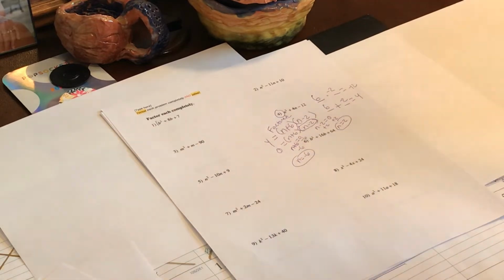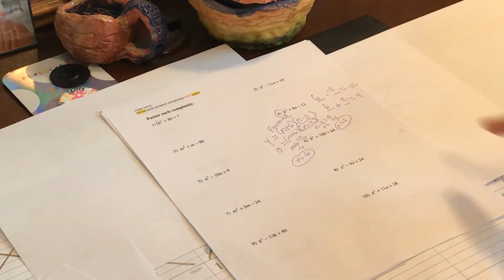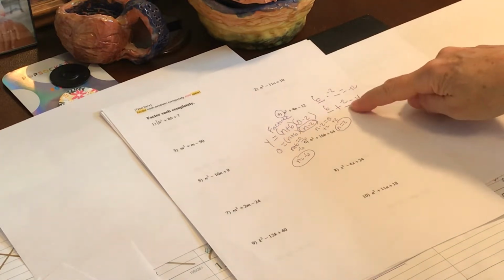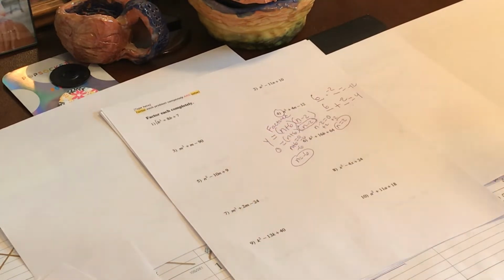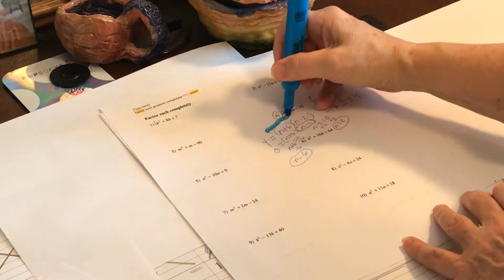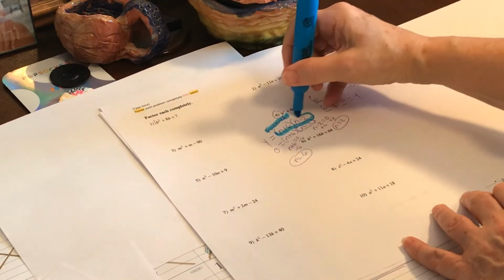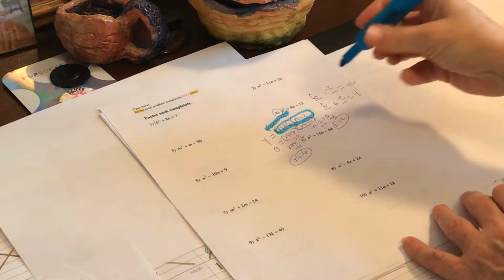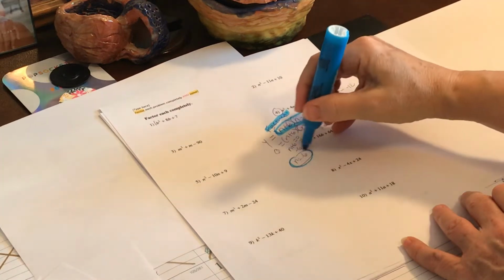Some of you on your test were getting the signs wrong on your solutions. Okay, they are not the numbers you're choosing to put into your factored form. Okay, factor it, that's this. Solve it, solve solutions.